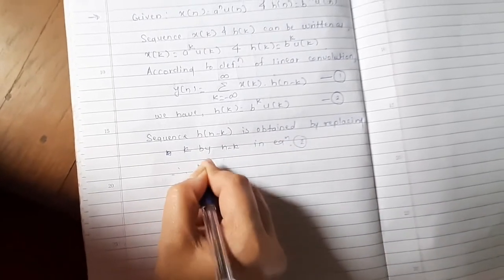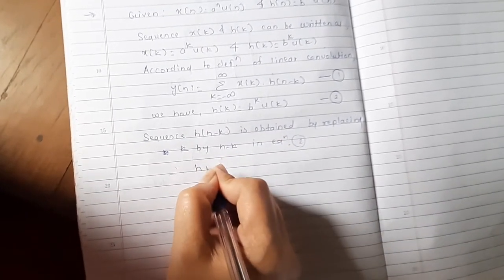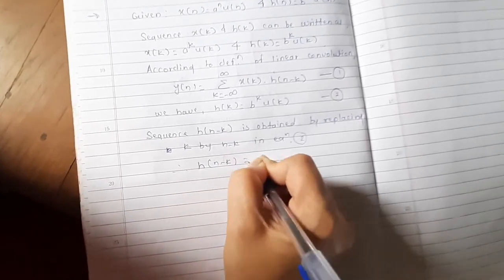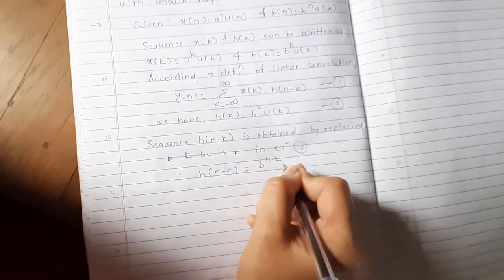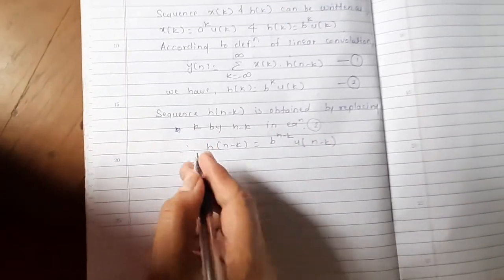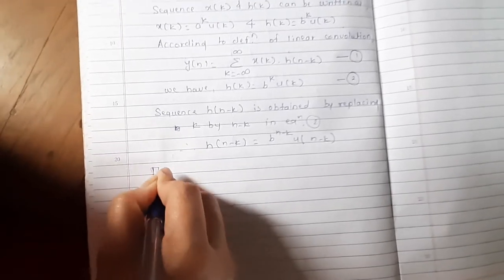So equation 2 becomes h of n minus k is equal to b raised to n minus k u of n minus k. So now equation 1 becomes thus.